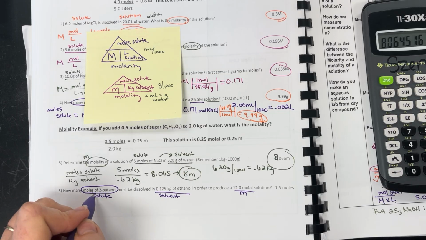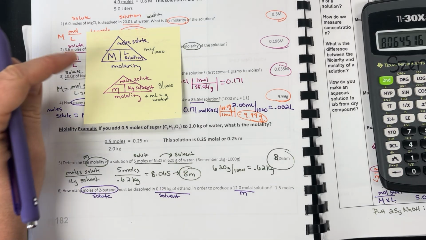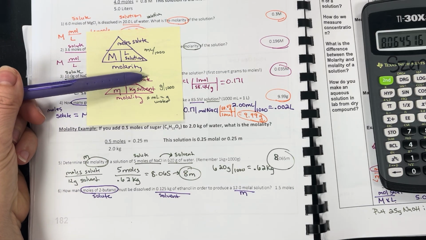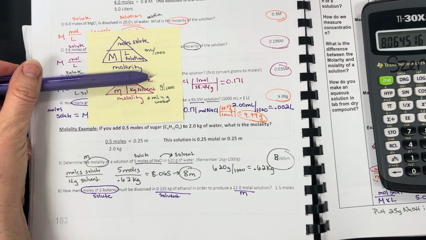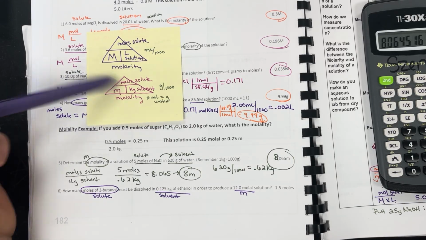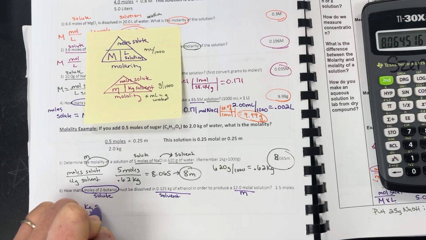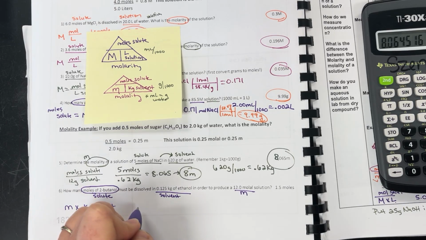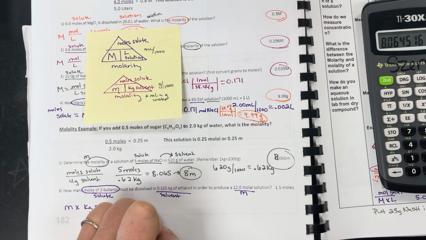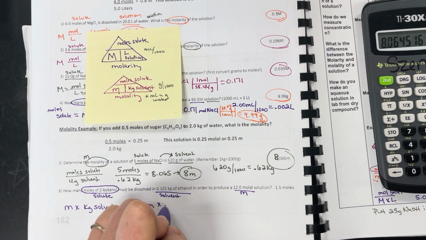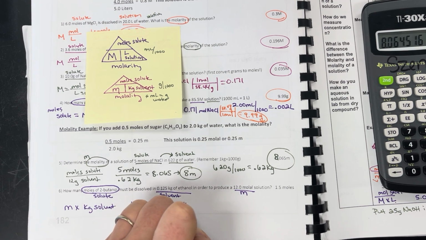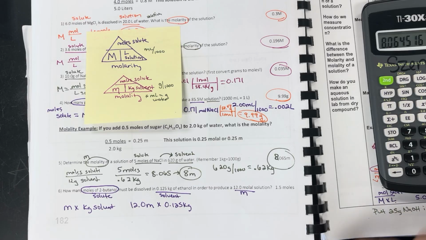All right, so they're asking me for moles of solute. Moles of solute is what I'm looking for, so I'm going to cover that up. And so I can see that it's going to be molality times kilograms of solvent. I have a molality of 12.0 molal times kilograms. It's already in kilograms for me.